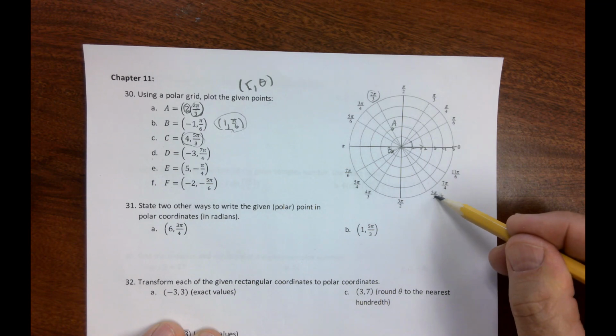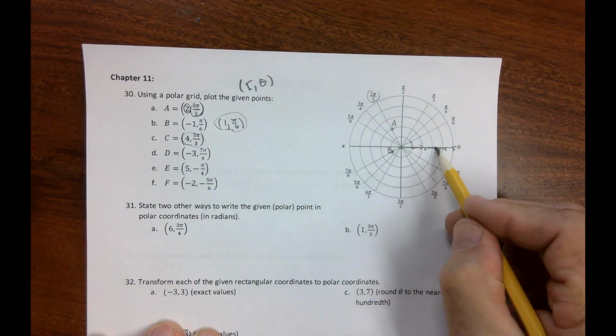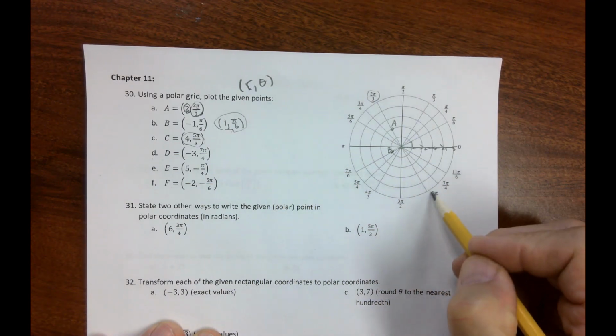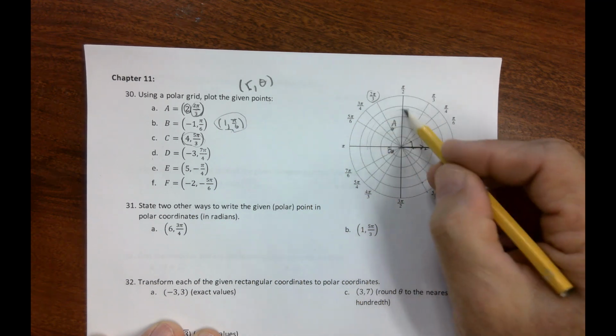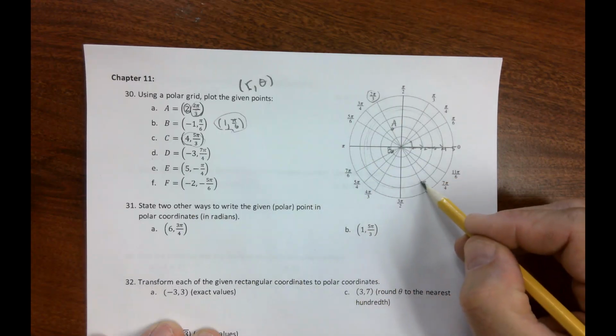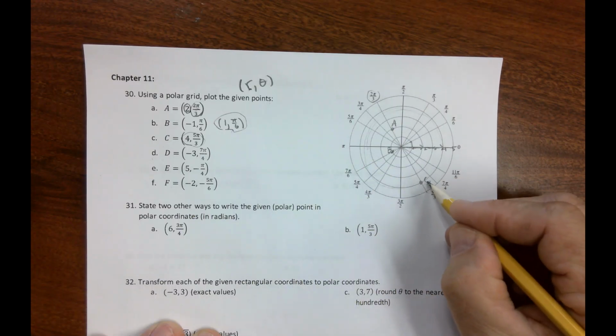This one, 4 pi over 3 is, well, maybe it's listed. It's right here. All right. So we got spinner's 4 units long. I got to spin it until I get to here. So we spin it all the way to here. So there's C.